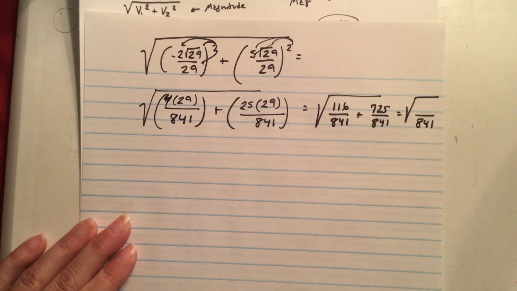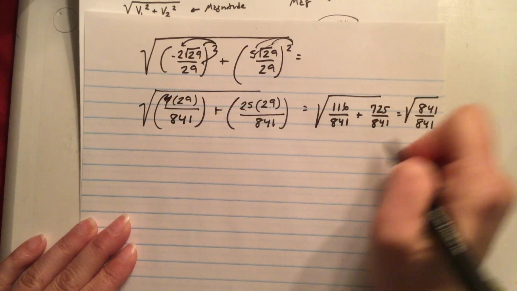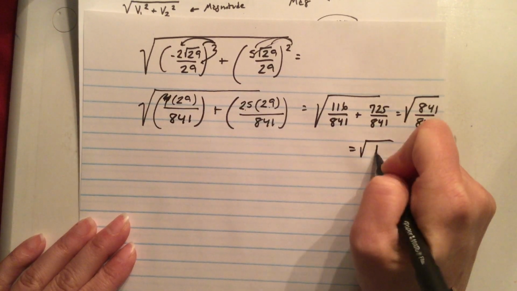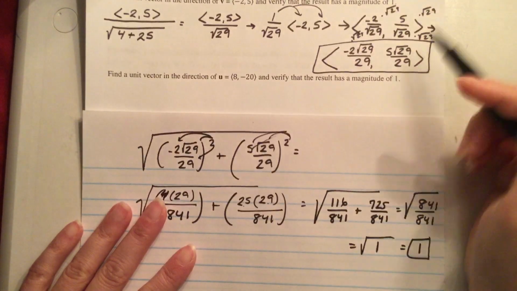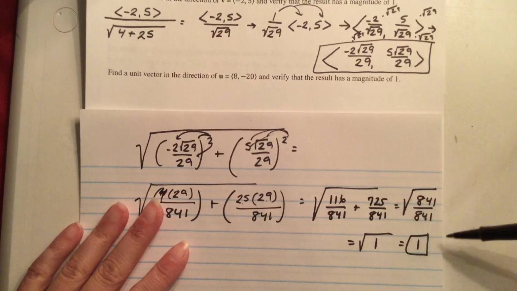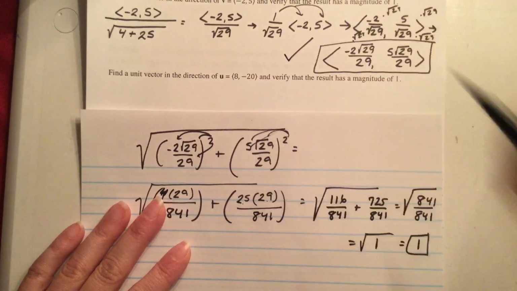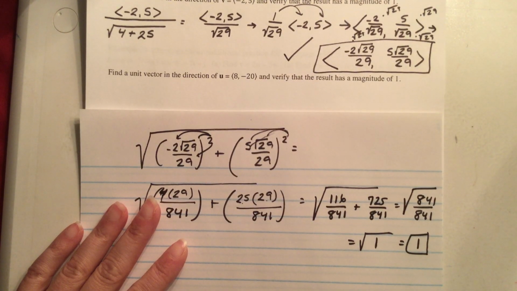116 plus 725. You guys, it's 841. We did it. 841 divided by 841 is 1, and the square root of 1 is 1. So the magnitude of this vector is 1. So this is a correct unit vector. You verified it, you did the proof, and you're done.